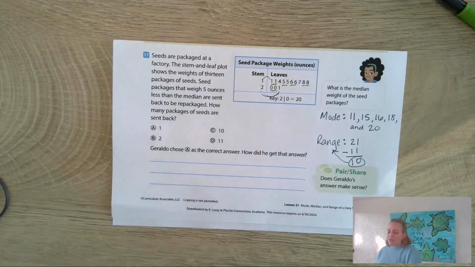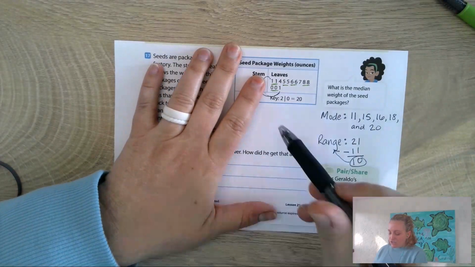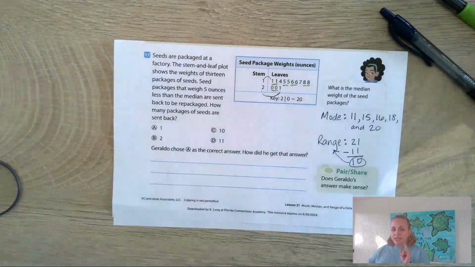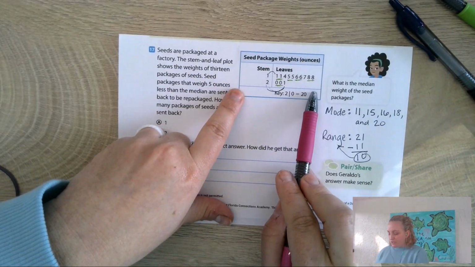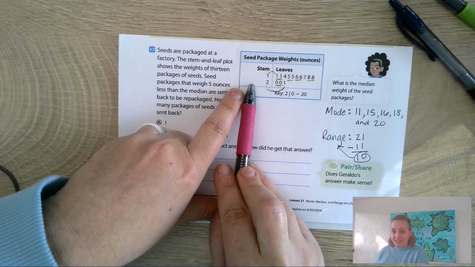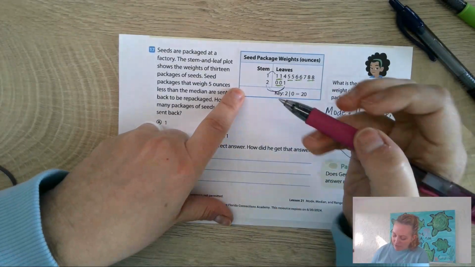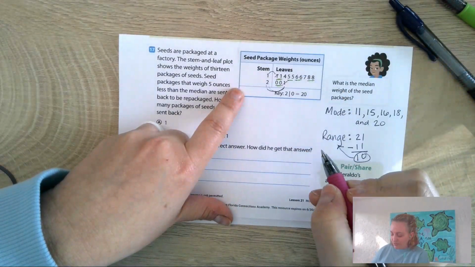So right now, we can ignore the stems and just work with the leaves. But what's really important with the leaves is to remember all the way over to the right is bigger, all the way to the left is smaller, right? So if I'm crossing off my biggest, smallest, do you see what I had to do?